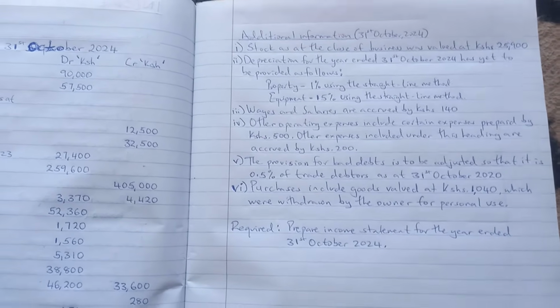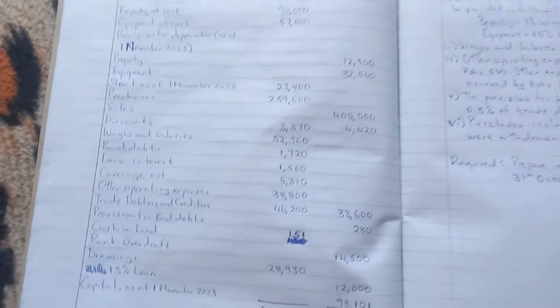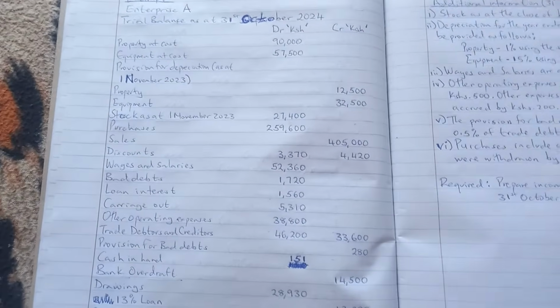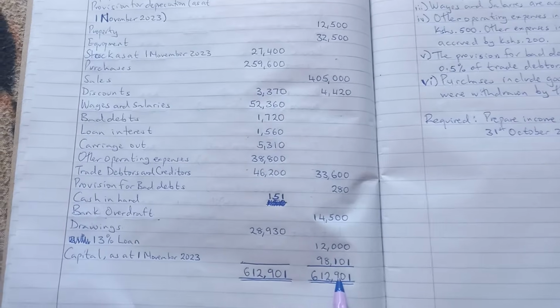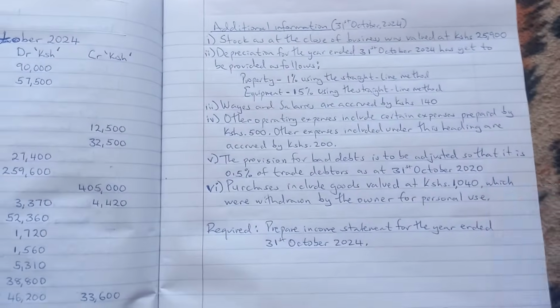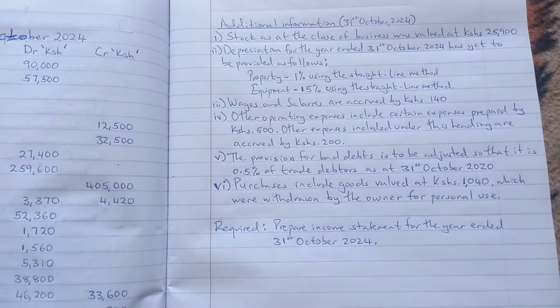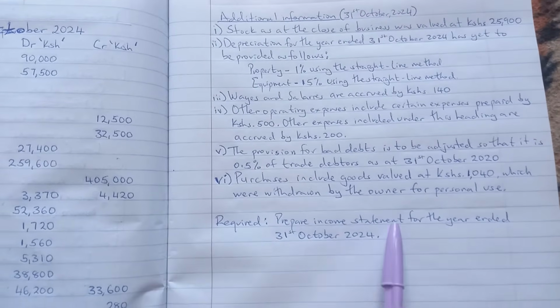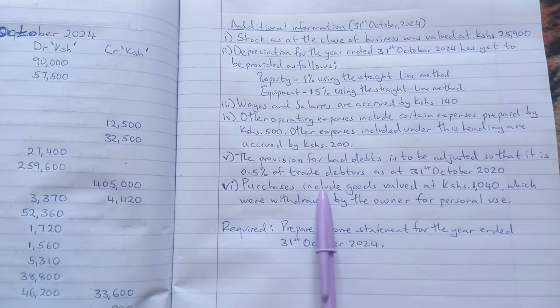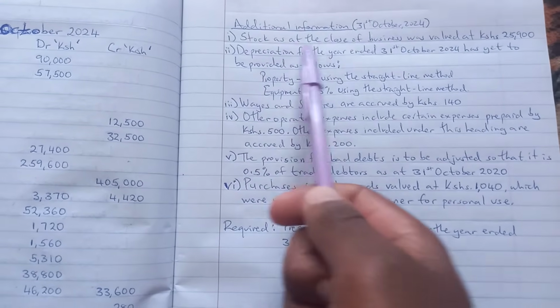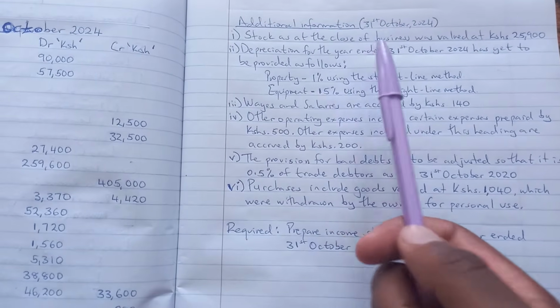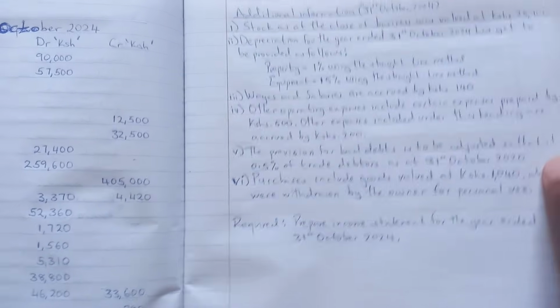So now let us start. You have the trial balance, and once you've seen that the trial balance has balanced, you come to the additional information. When you are told to prepare an income statement and you have additional information, what you start by doing is to understand what you are being told in the additional information.